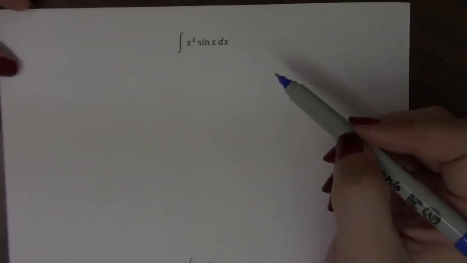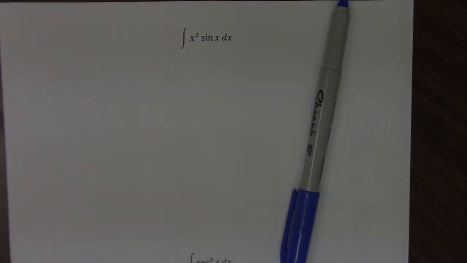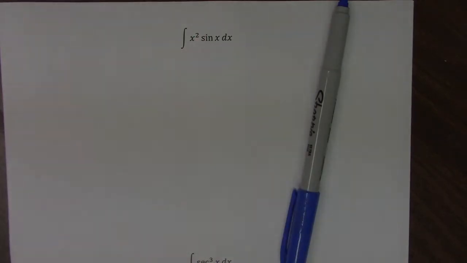So let's look at an example of where we have to do repeated integration by parts. So notice here that one of our terms is x to the n, right? It's actually more specifically x squared. So I know that in two derivatives that turns into a constant. Sine, however, if I anti-differentiate it, I'll get negative cosine. But if I take the derivative, I'll get cosine.